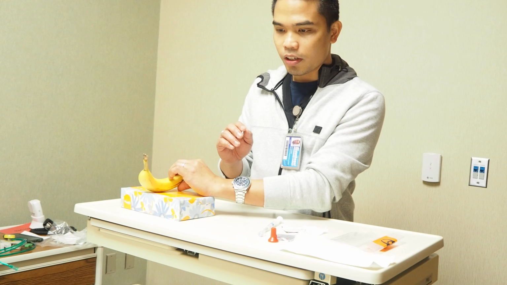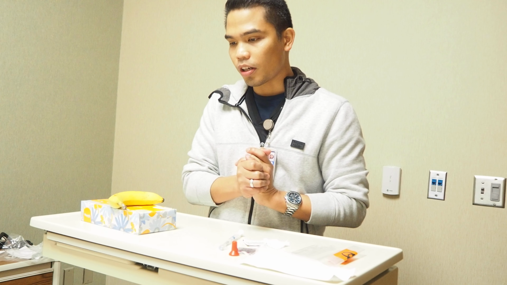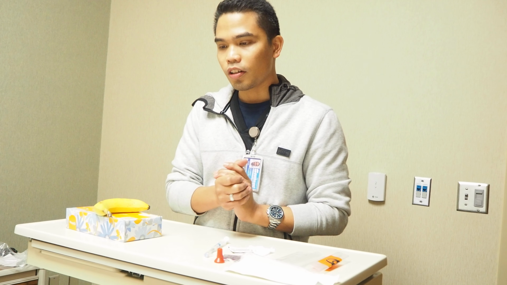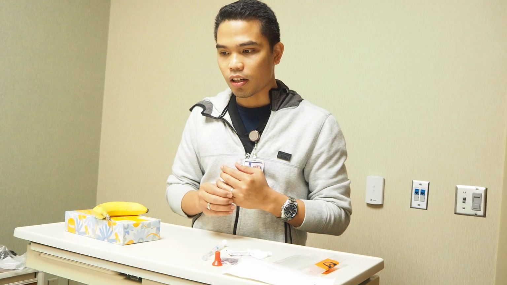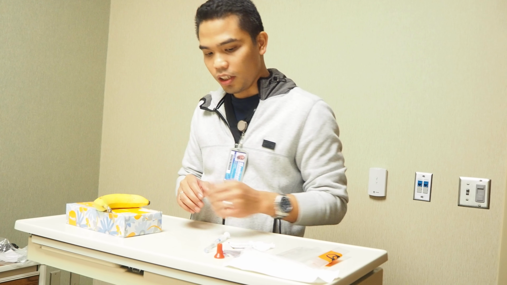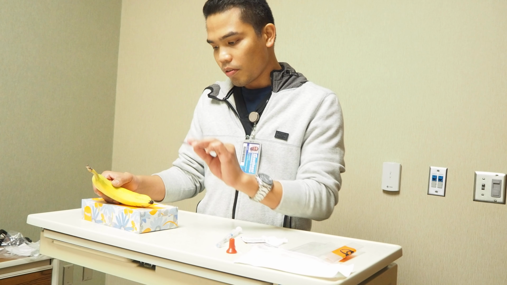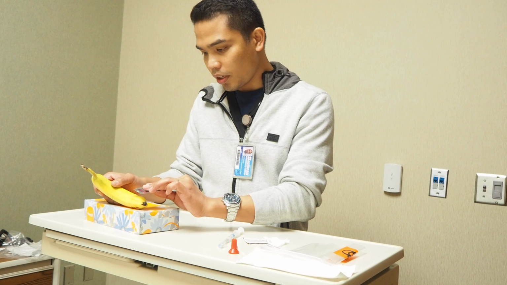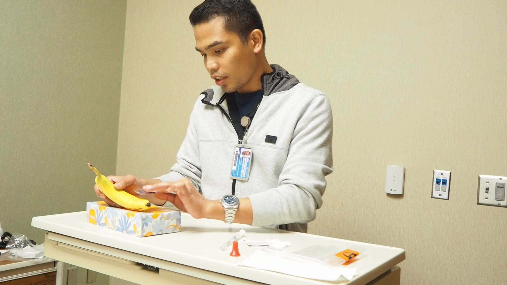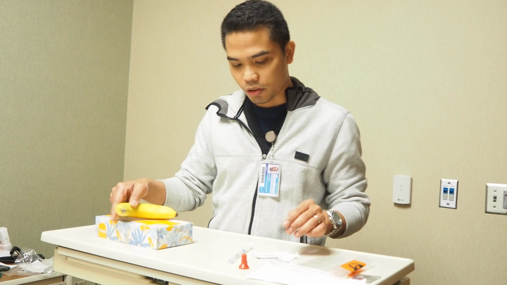Before I proceed, by the way, I have to put on proper PPE by wearing gloves, and if possible goggles or even a mask. Once I'm ready to proceed, I'm going to take this alcohol prep pad, and when cleaning the patient's wrist, you should do it in a circular motion, not upside down, and then throw it all in a proper waste disposal.